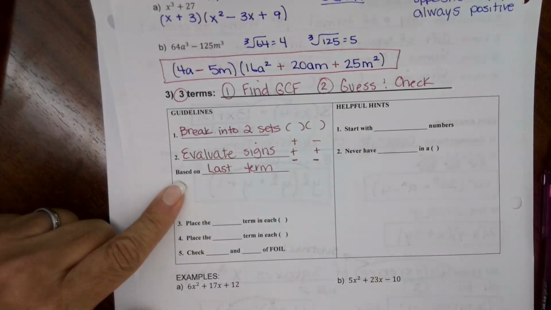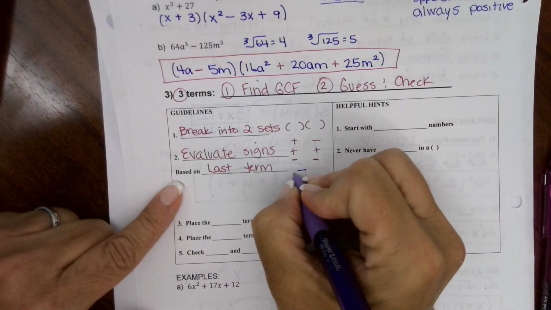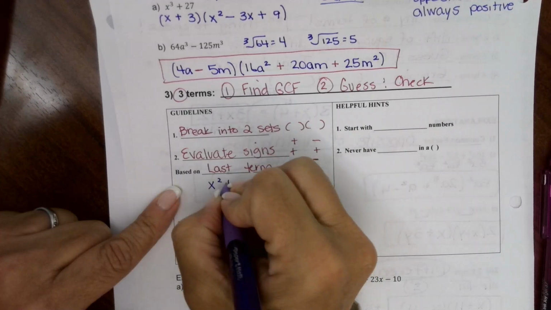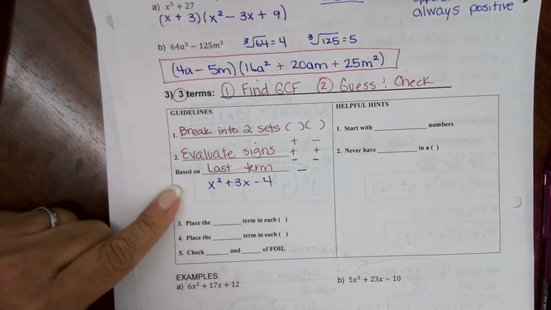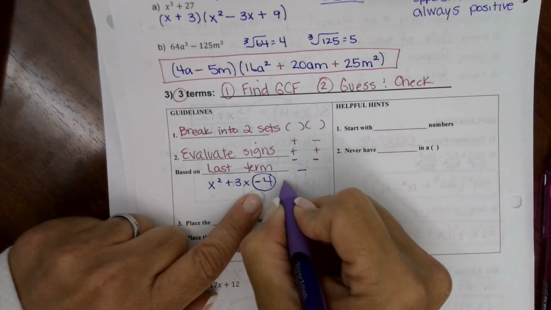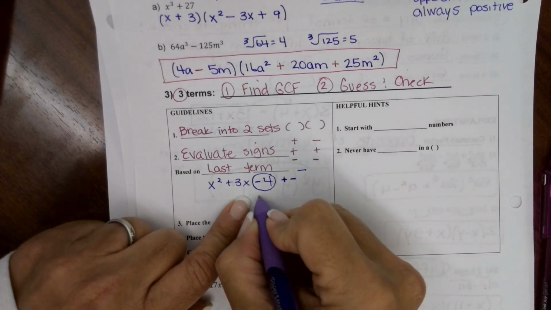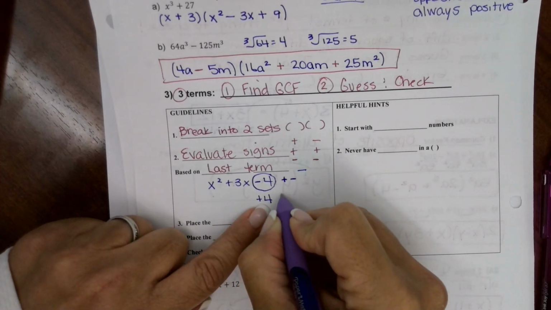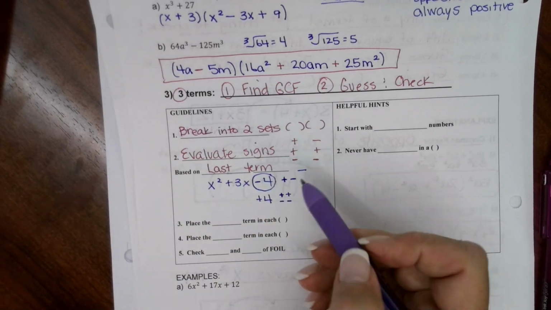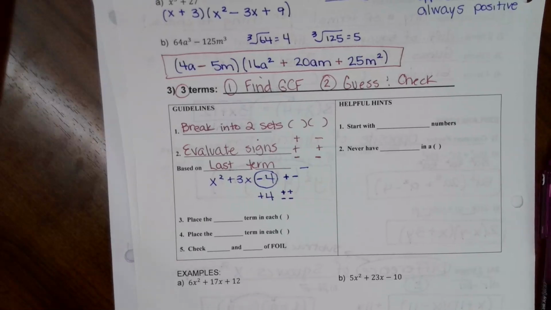All right, so here's what happens. Let's see, I'm just going to write something down. So x squared plus 3x minus 4. If I have something like this, because this last term is negative, I know that I have to have something where one of my factors is positive and one of my factors is negative. If this was plus 4, then both of my factors can be positive or both of my factors can be negative. So we're going to evaluate the signs based on the last term to decide what signs I'm going to put in my 2 factors.